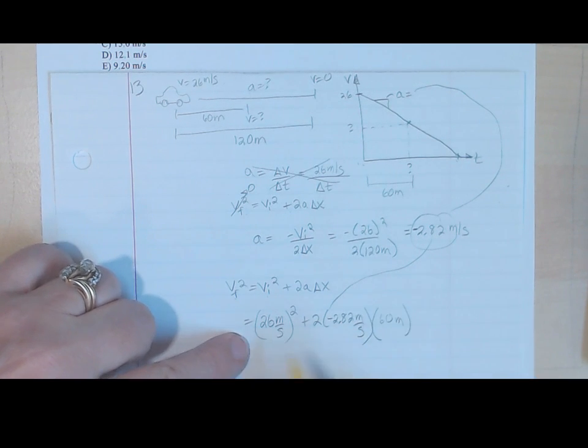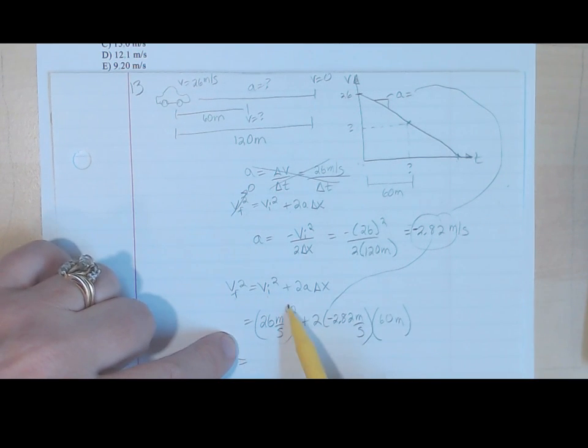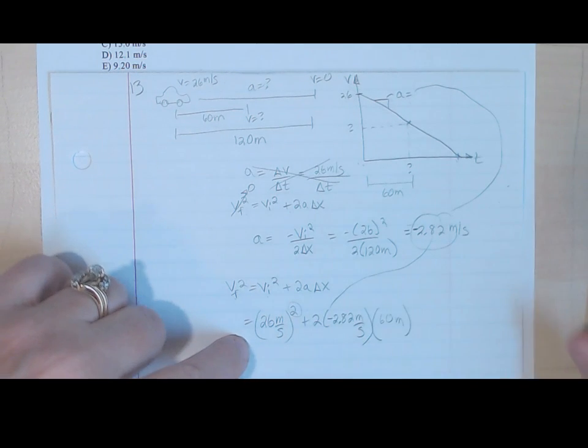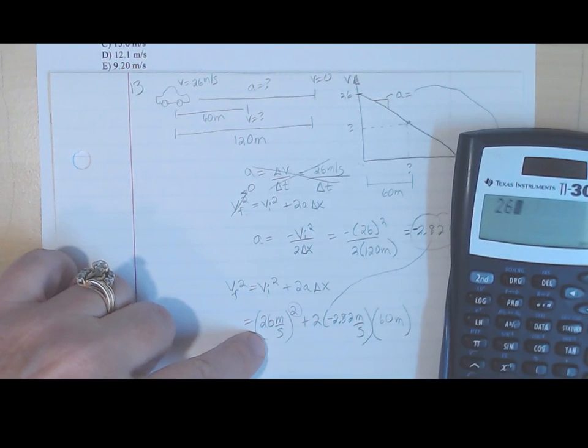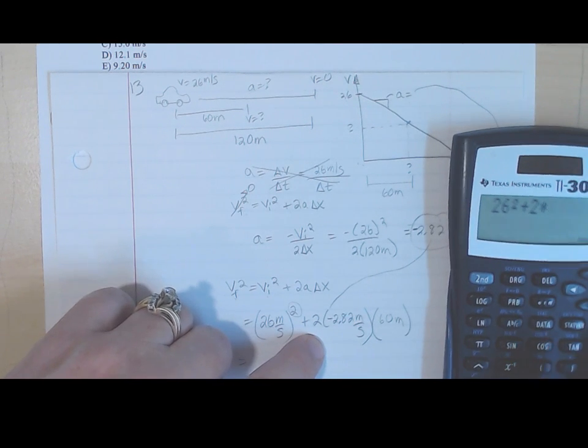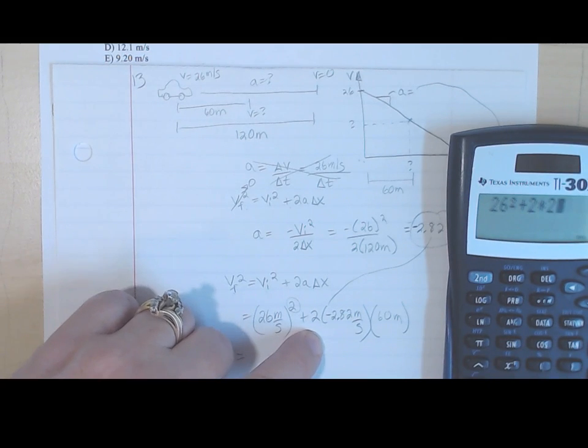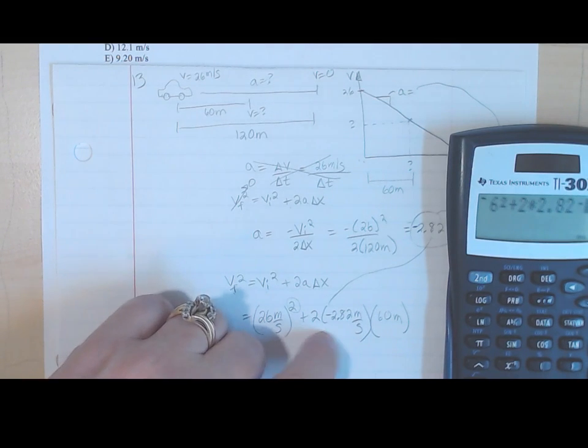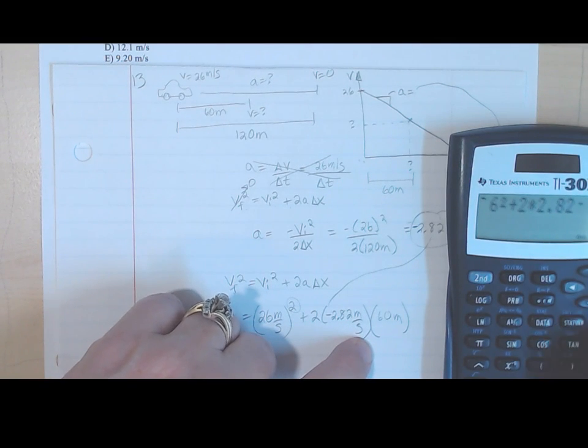All right, let's multiply it out, see what we get. Don't forget to square it here. 26 squared plus 2 times, ooh, almost forgot my negative, negative 2.82. I didn't type that in right.